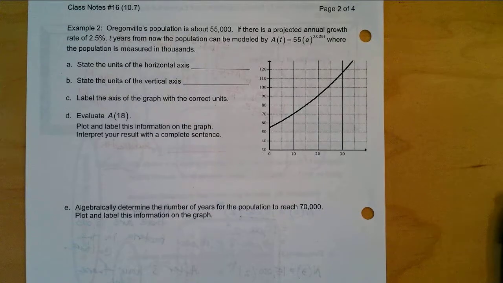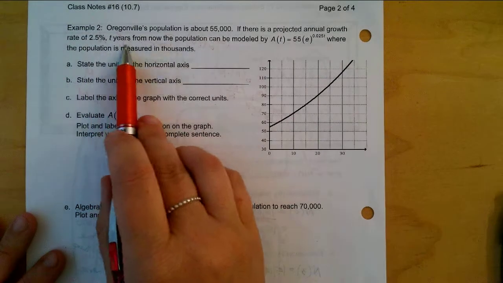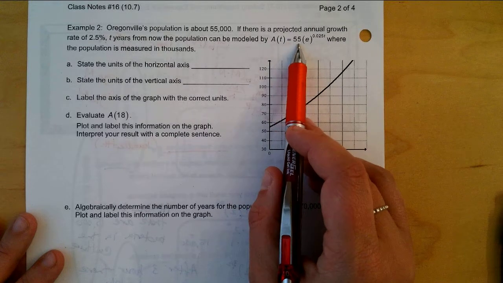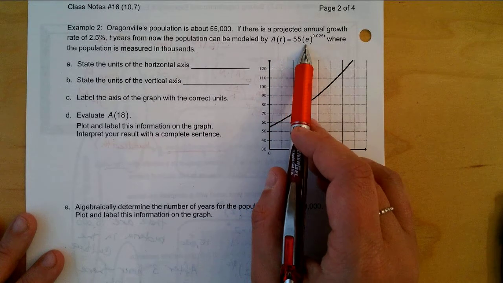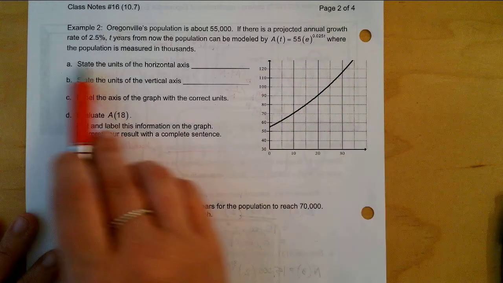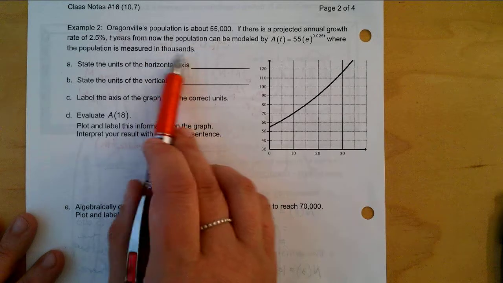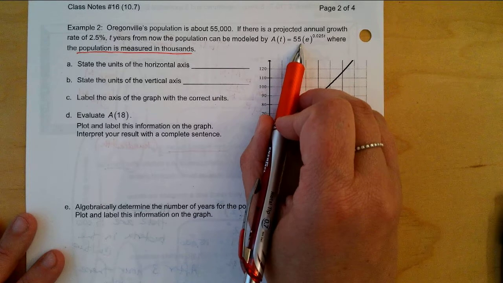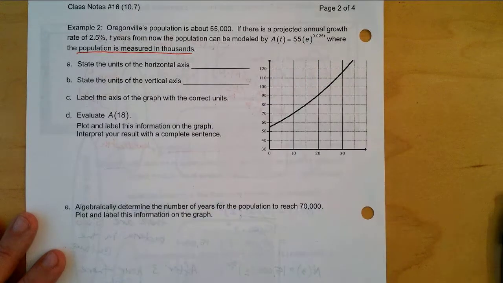Here's another word problem. Oregonville's population is about 55,000. If there is a projected annual growth rate of 2.5% t years from now, the population can be modeled as A of t equals 55 e to the 0.025 t, where the population is measured in thousands. So you see here, when they say the population is measured in thousands, that's the reason why I don't have 55,000 there, because I'm going to already assume that my answer is in thousands.